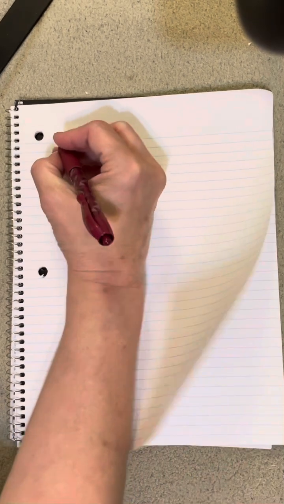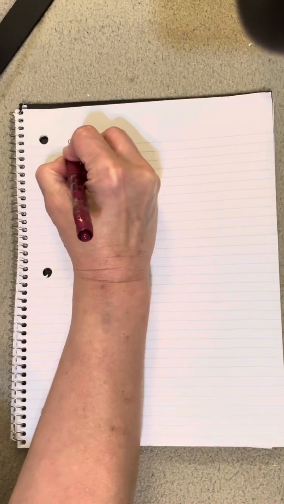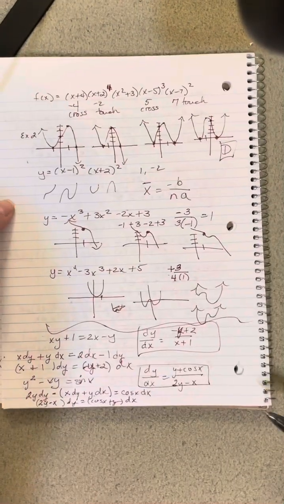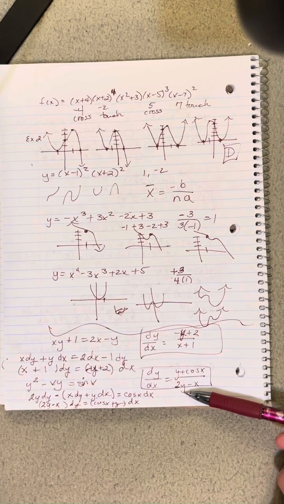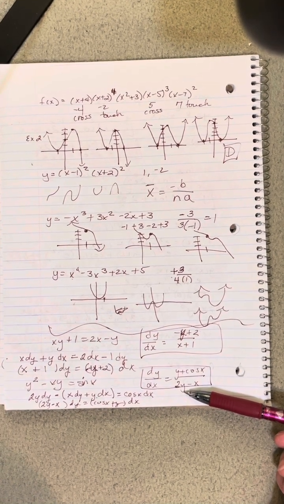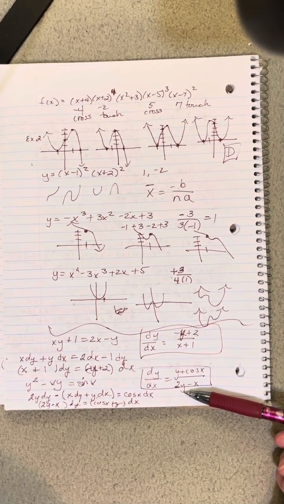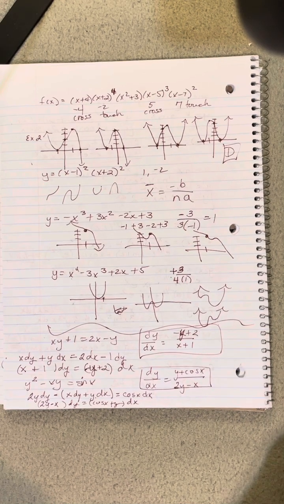Now we're obviously going to have to get more space to do part B, which asks for dx over dy. Now that is the exact opposite of what I just had here. So it would be the flip-flopped of things. So I should have the 2y minus x on the top and the y plus cosine of x on the bottom.